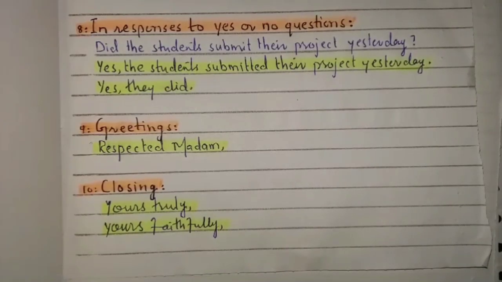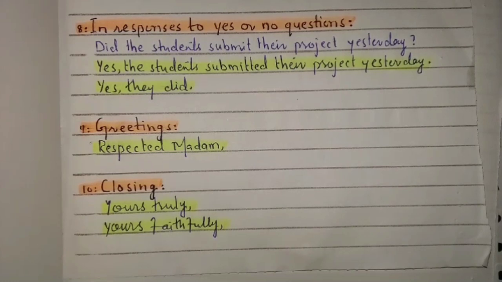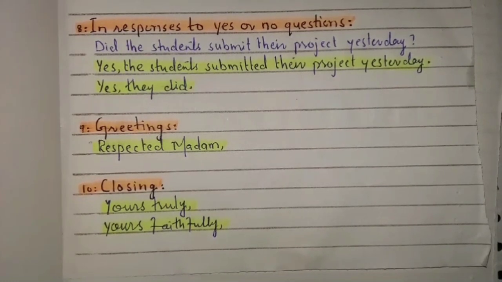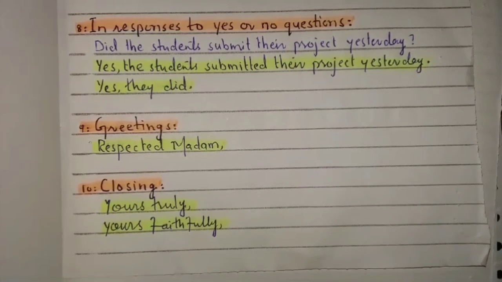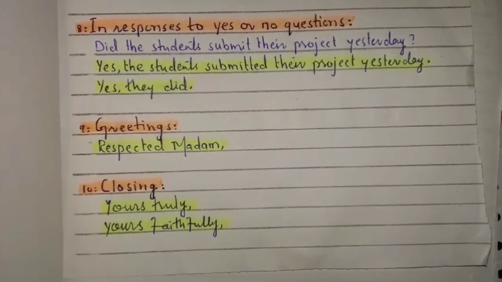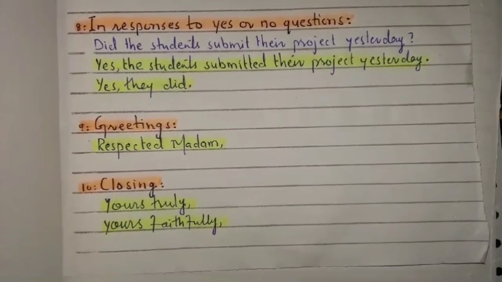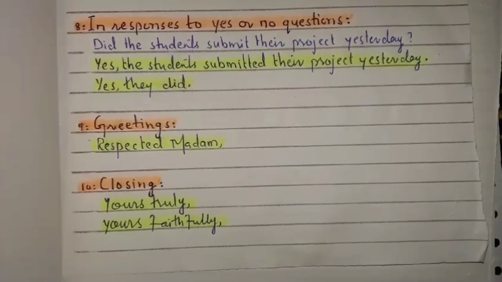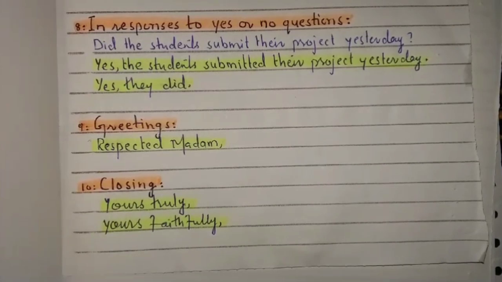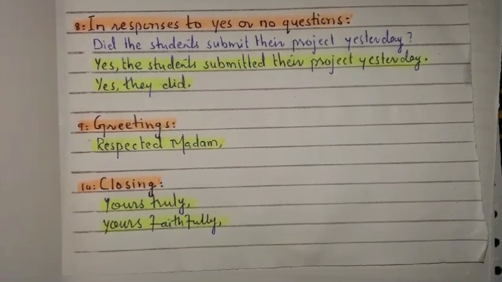Number 8 rule is that in response to yes or no, we add comma. For example, did the student submit their project yesterday? Yes. Just after writing yes, we have to add comma. Yes, the student submitted their project yesterday. Okay. Yes, they did. We can also answer like this.